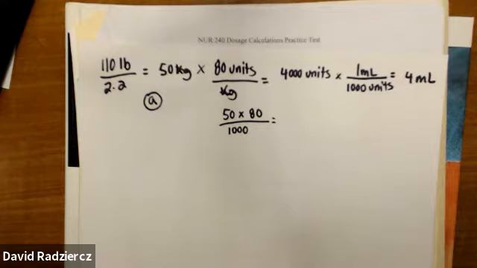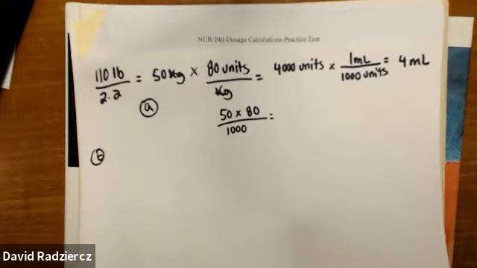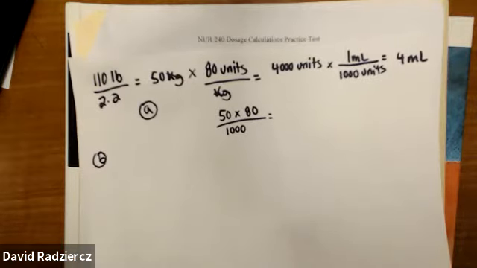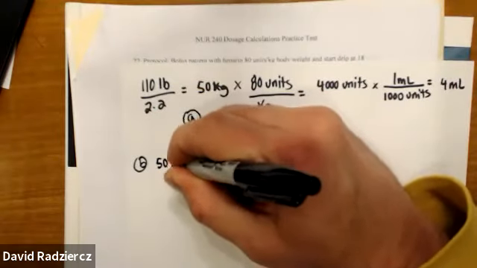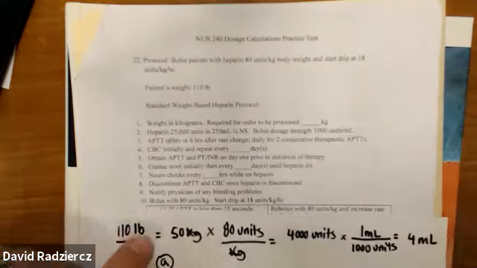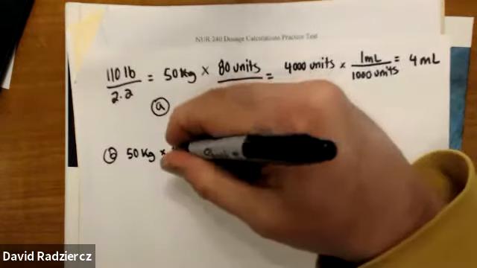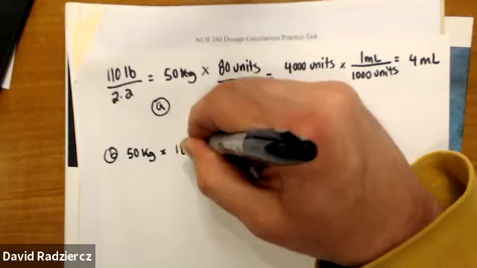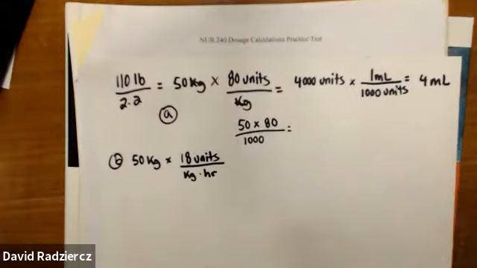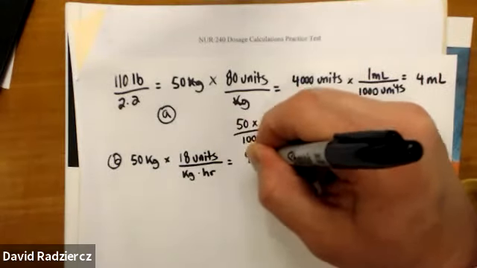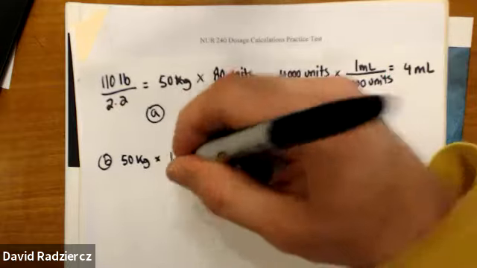Okay. Now to answer B, B says to calculate the infusion rate in milliliters per hour. So we first have to account for the patient's weight. So 50 kilograms. And then it tells me in step 10 to start the drip at 18 units per kilogram per hour. So 50 times 18, and that was going to be 900 units per hour. So we got rid of kilograms.